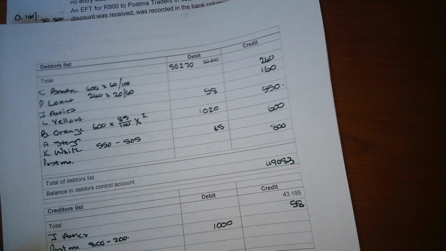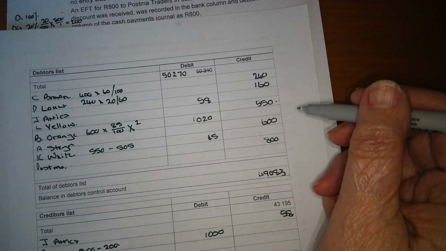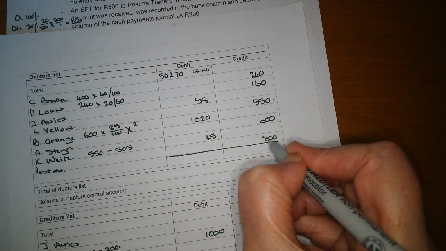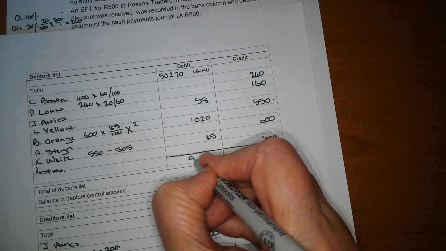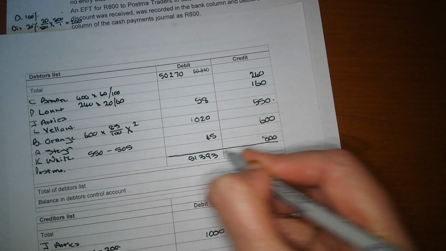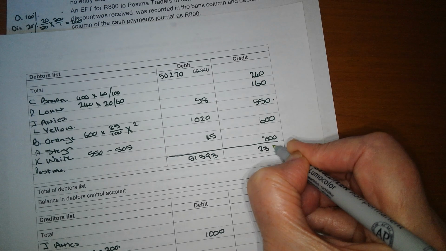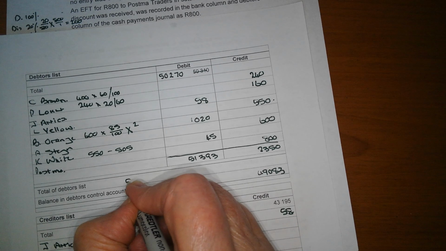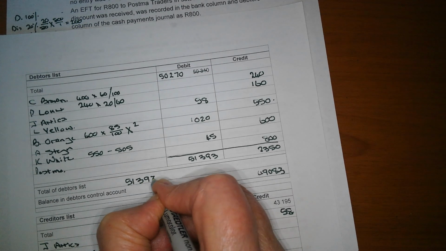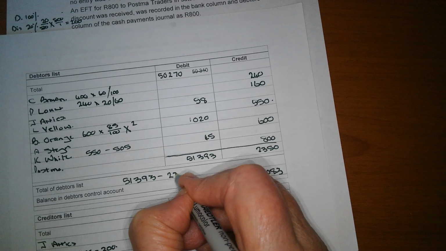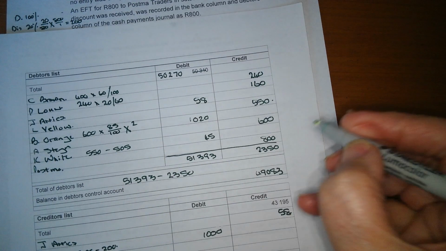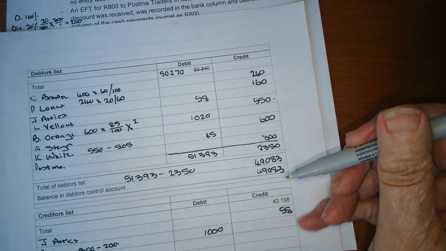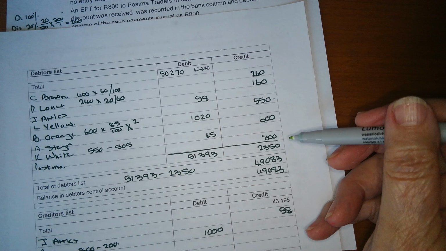Okay, in my debtors list, I will add up the debit side and I will add up the credit side. So this side, the total will be 51393 and the credit will be 2350. So in the debtors list, I will indicate that I will take the 51393, subtract the 2350, and that will also give me 49083. That's an indication that we corrected all the mistakes and omissions.